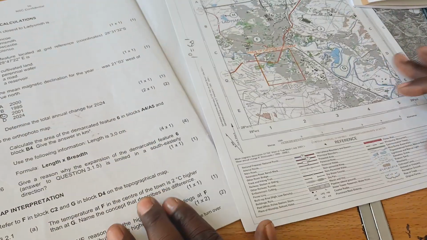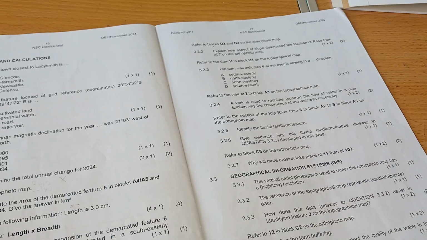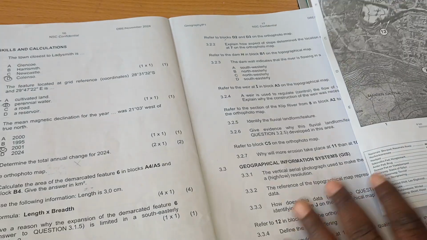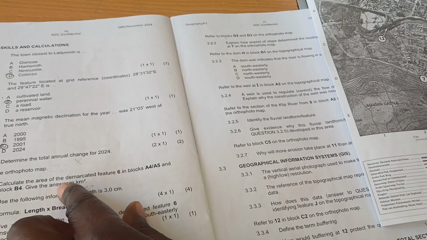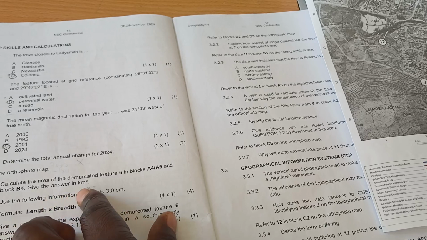Then let's move on to the next one. Refer to the orthophoto. That is 3.1.5. Okay, refer to the orthophoto. Give the area of the demarcated area 6 in block A5 and A block. Give the answer in square kilometers.